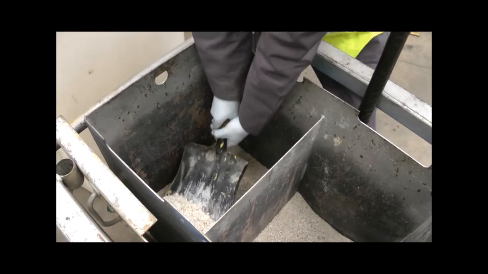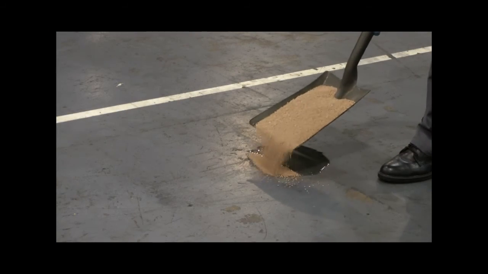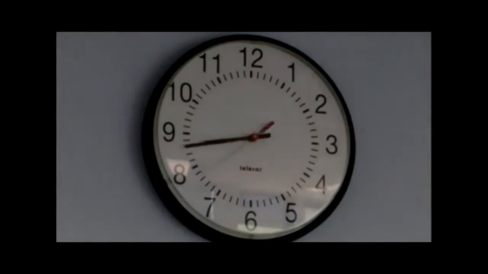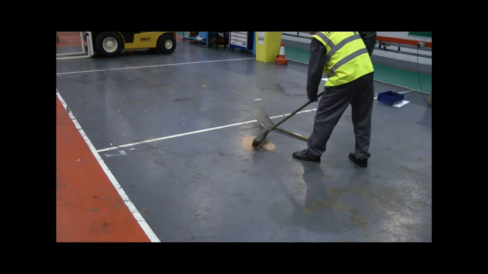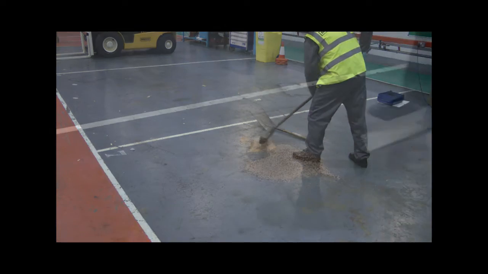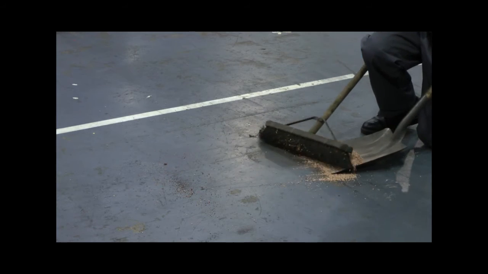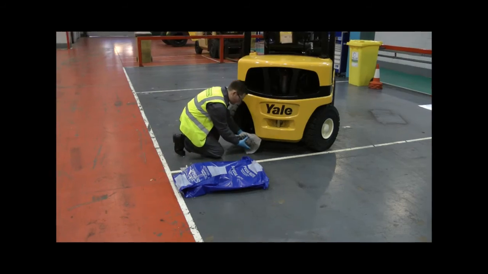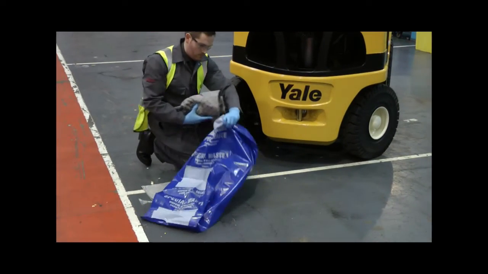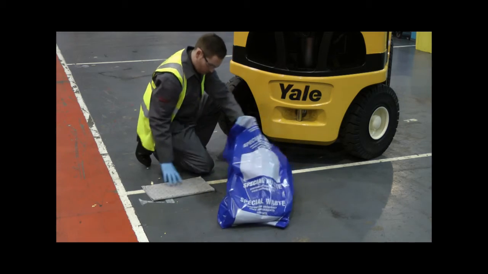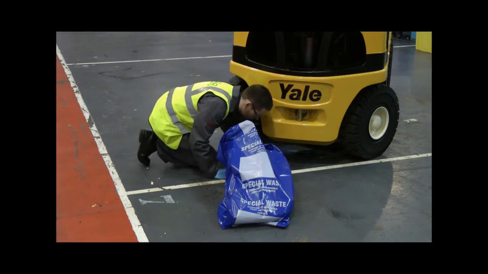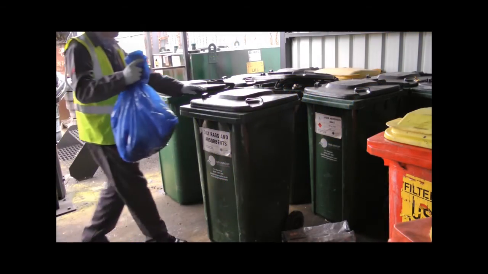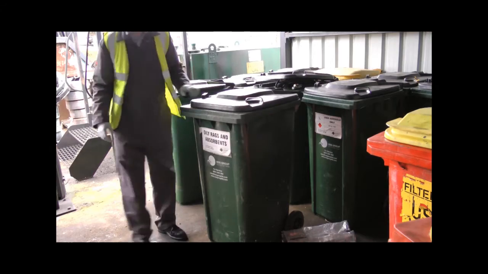Alternatively, for a small spillage, a shovel load of absorbent granules will normally be effective. Again, allow time for the granules to absorb the liquid, then use a brush to move the granules around. Once the spill has been totally absorbed, use a brush and shovel to remove the granules. All absorbent materials and any other disposable items that have been contaminated must be disposed of as hazardous waste. They must be placed in a blue hazardous waste bag and disposed of in a designated hazardous waste bin.